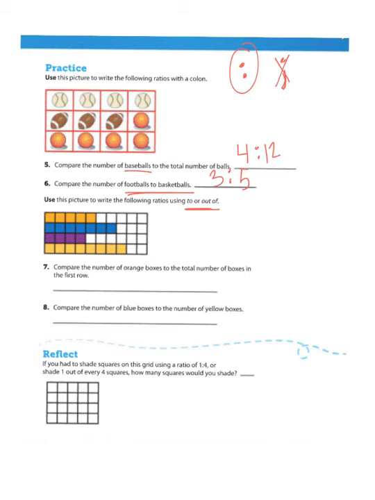So now we're just talking about the orange boxes. So 1, 2, 3, 4, 5. So this ratio is going to be 5 to 10, or 5 out of 10.